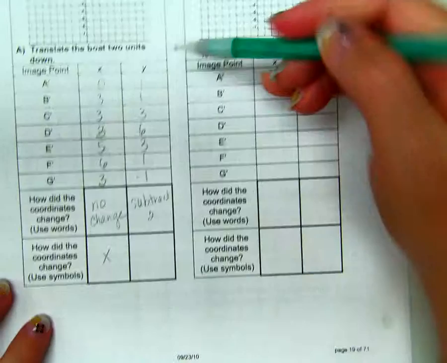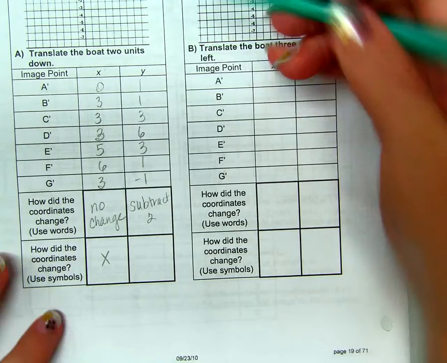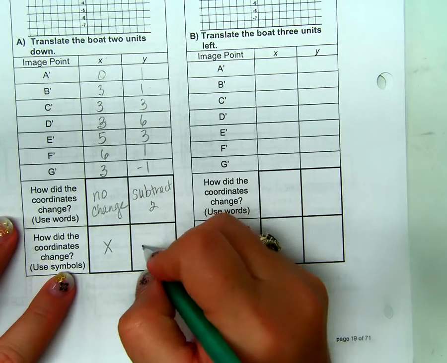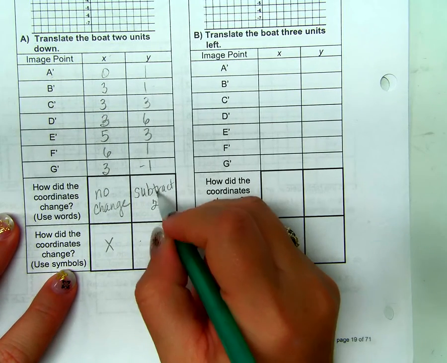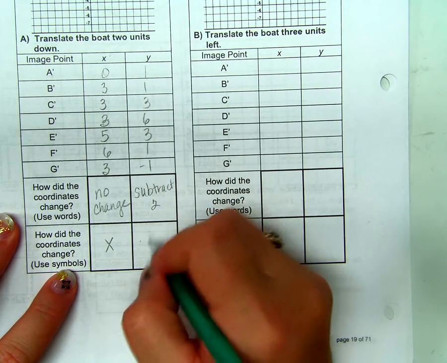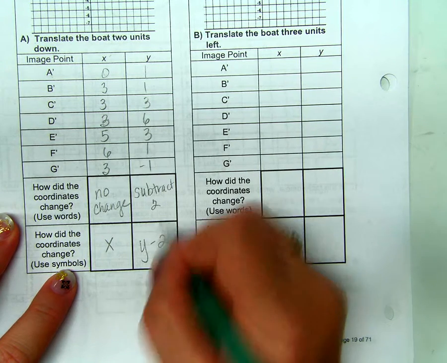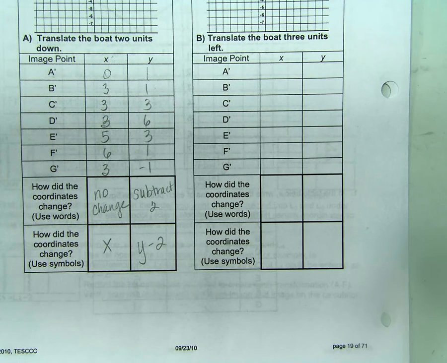So what was that coordinate before? It was a y. What is it now? What did we do to it? It would be y minus 2. We subtracted 2, right? Okay, does that make sense?